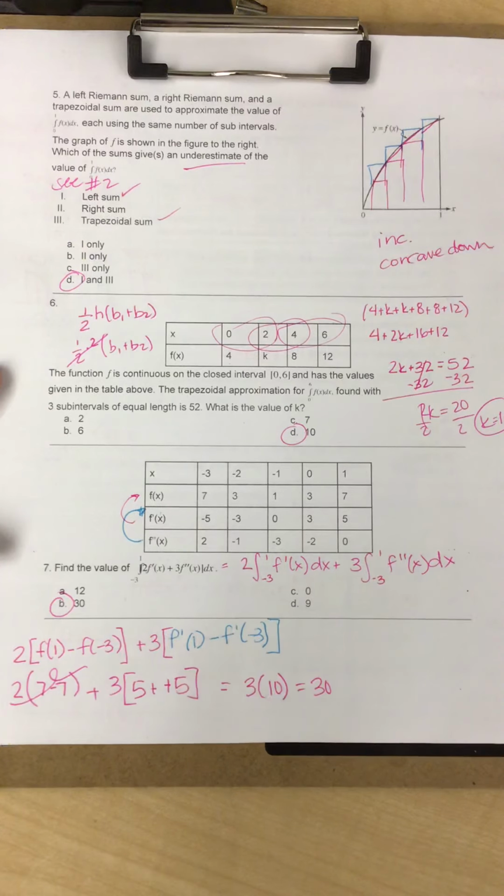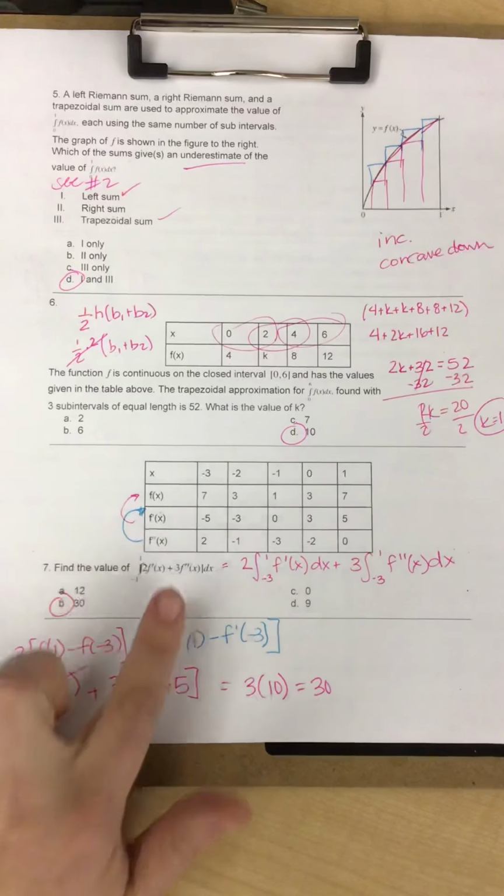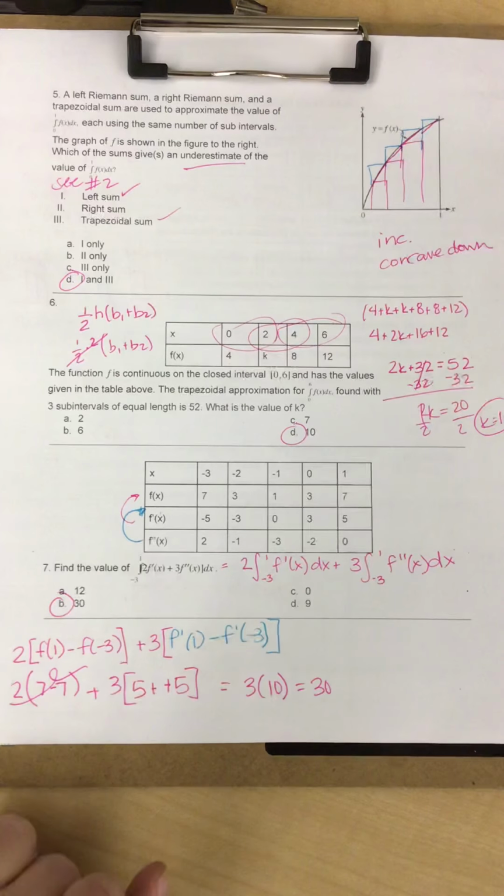Right, so that's a way they can mess with you, because it seems really straightforward, right? But you have to know which function they're talking about and use the antiderivative correctly.